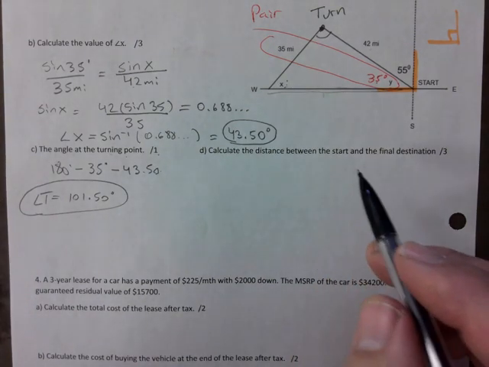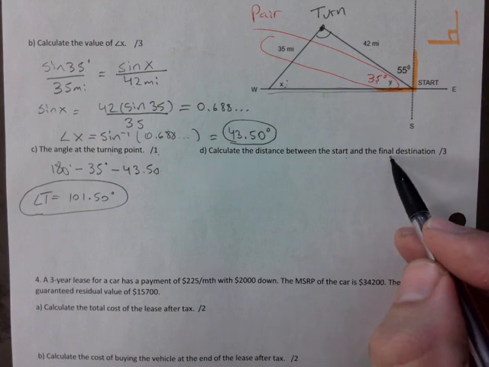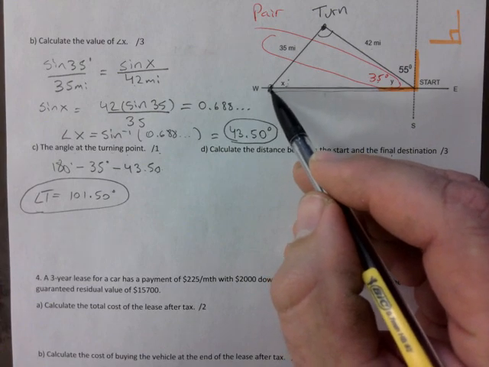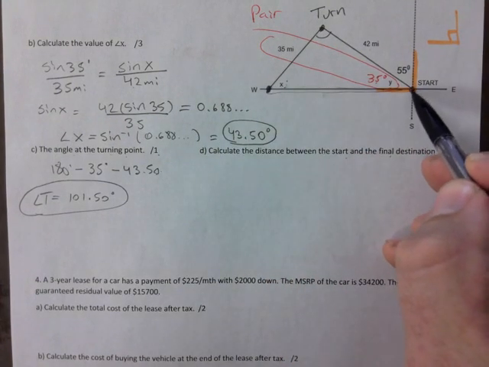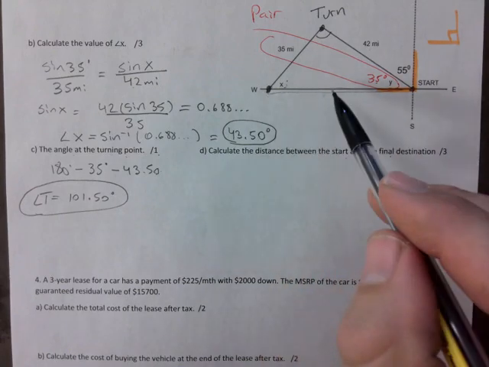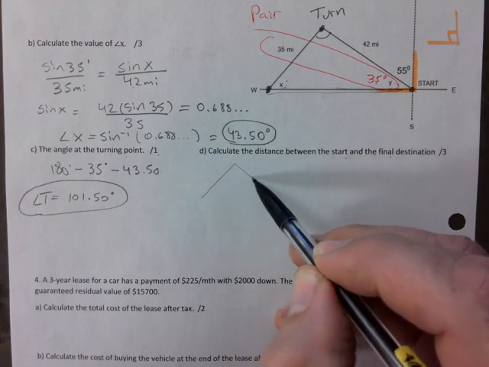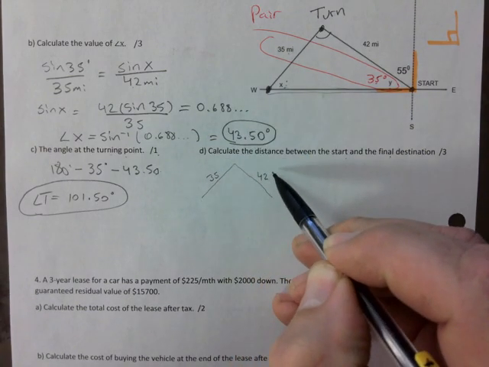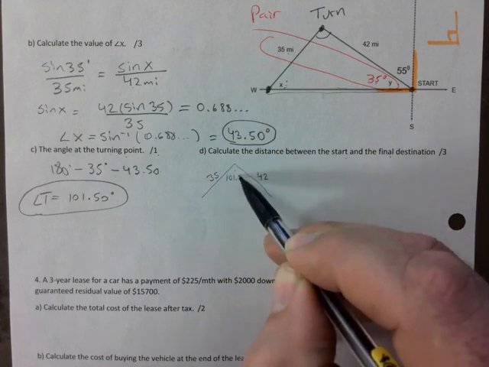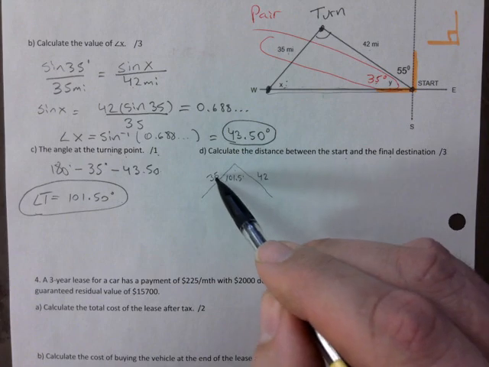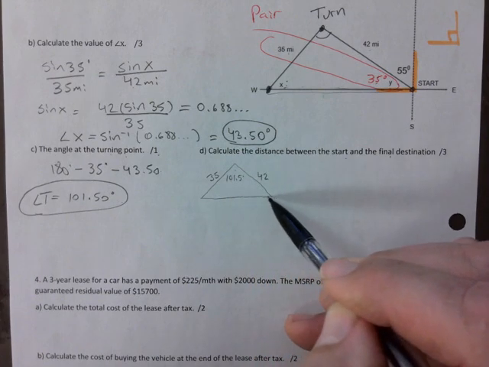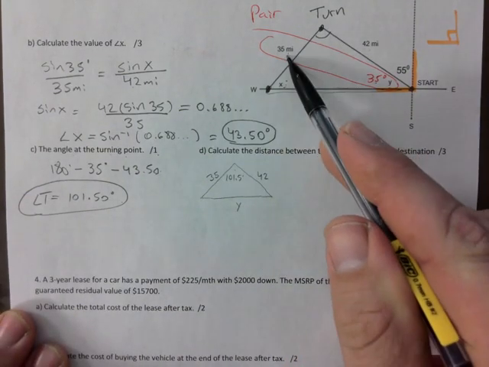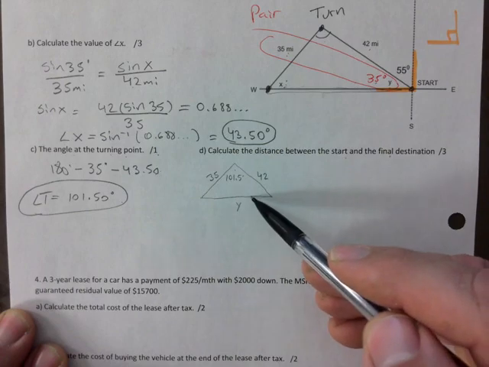Calculate the distance between the start and the final destination. So the question wants this one. I'm going to use cosine law here, okay? You ready? I know you've been waiting for it. Not. You can use sine law, but I'm going to use cosine law. Why? I'm going to focus on the fact that I have the 35, the 42, and now I have this angle here that I just found. So side angle side allows me to solve for this side, which I'm going to call y. Okay, so side angle side, cosine law.